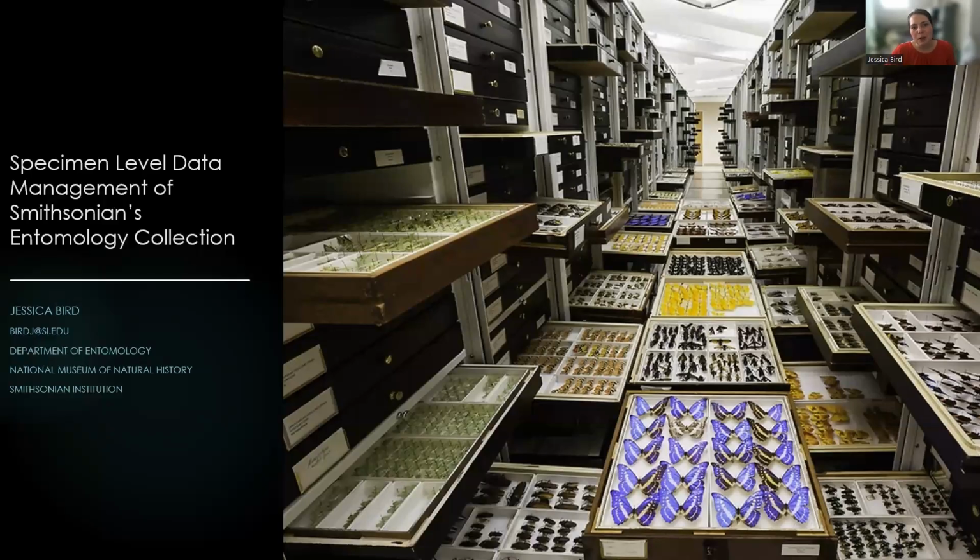Hi, my name is Jessica Bird, and I'm the Collections Information Manager for the Department of Entomology at Smithsonian's National Museum of Natural History. My main role is to make sure that our collection data is published correctly to the internet so it can be easily shared with our scientific community and the general public. As a public institution, we want our data shared freely. However, that is not always easy.